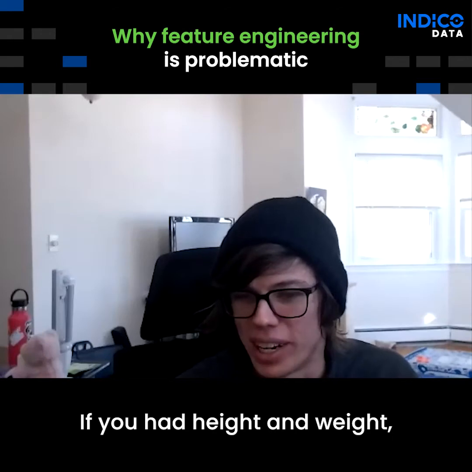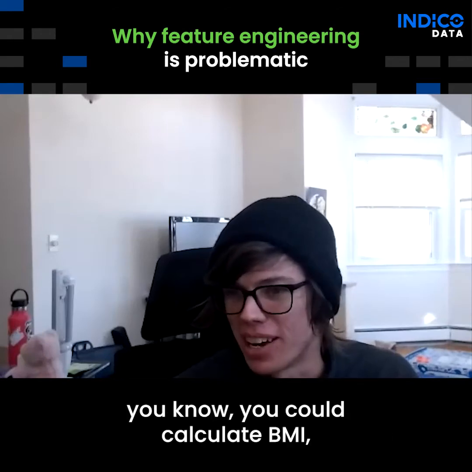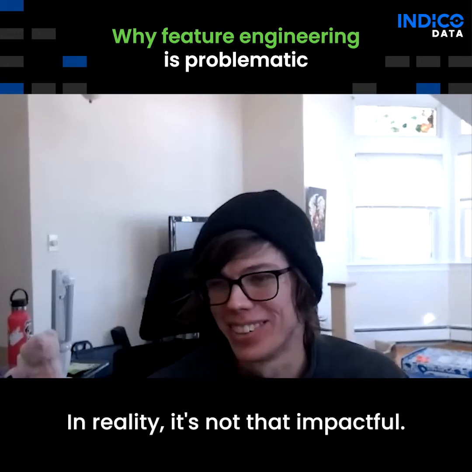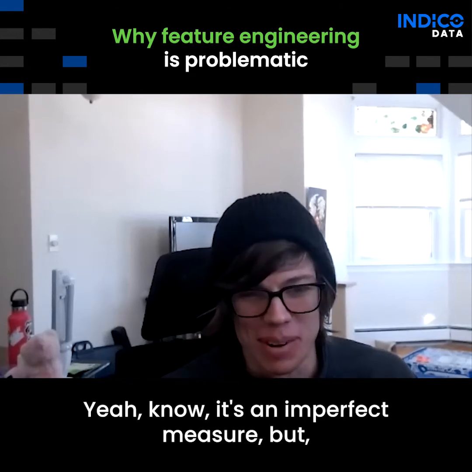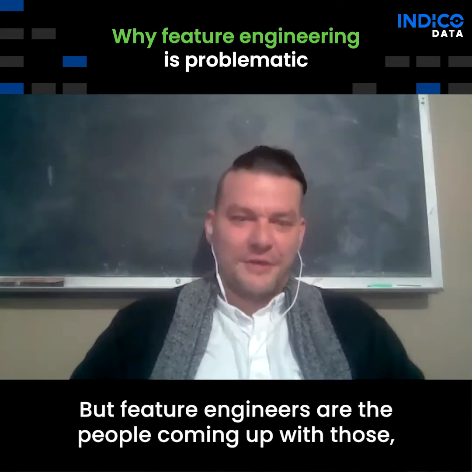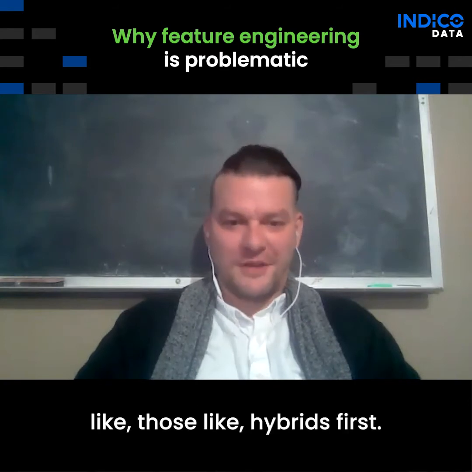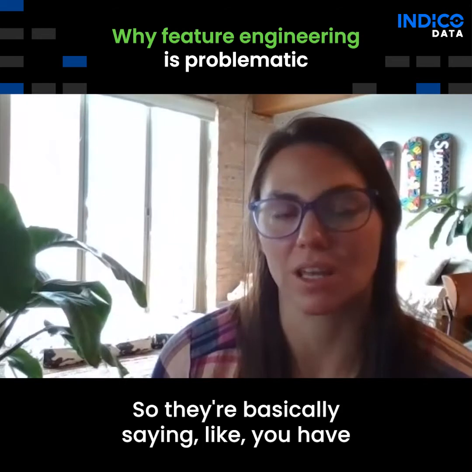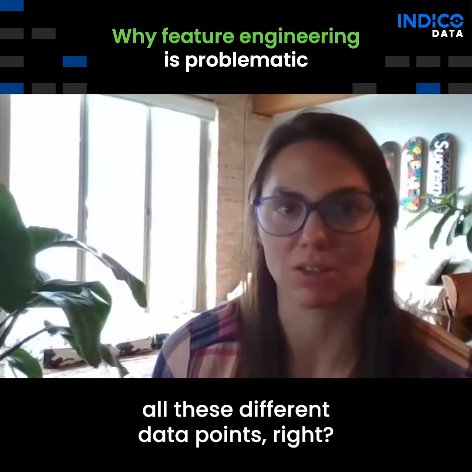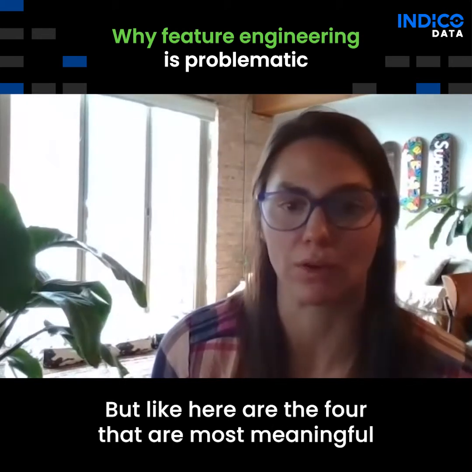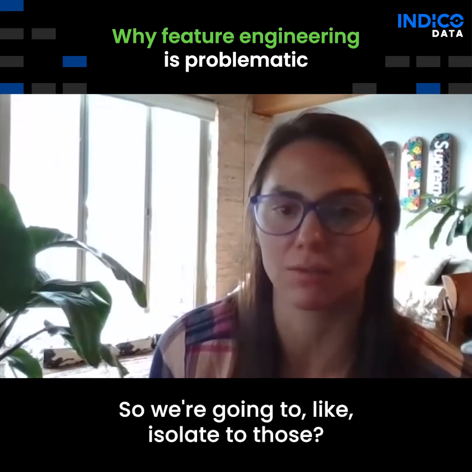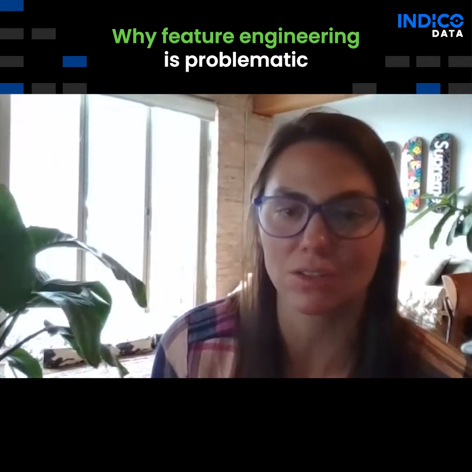If you had height and weight, you could calculate BMI, which might be an impactful feature. In reality, it's not that impactful, but it's an imperfect measure. Feature engineers are the people coming up with those hybrids. So they're basically saying, you have all these different data points, but here are the 4 that are most meaningful or impactful for the problem you're trying to solve, so we're going to isolate to those.